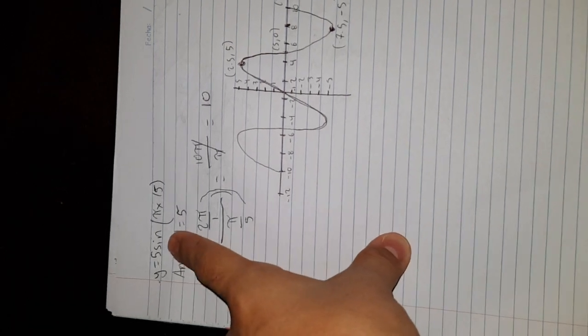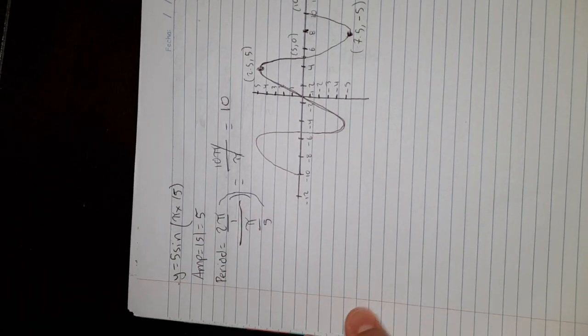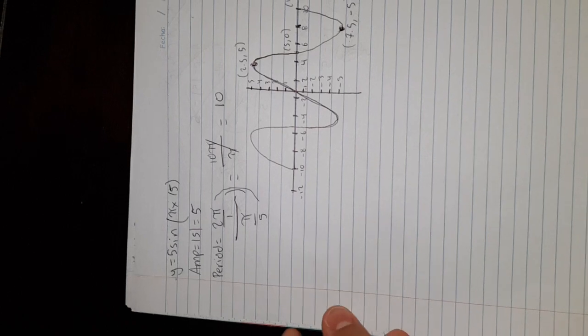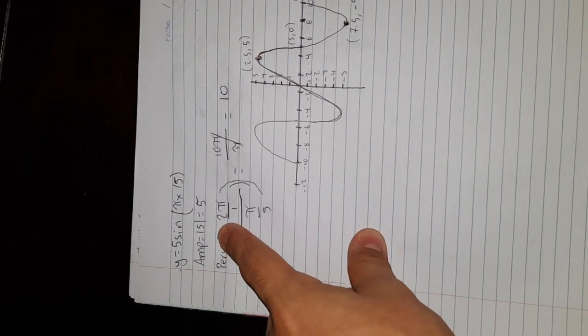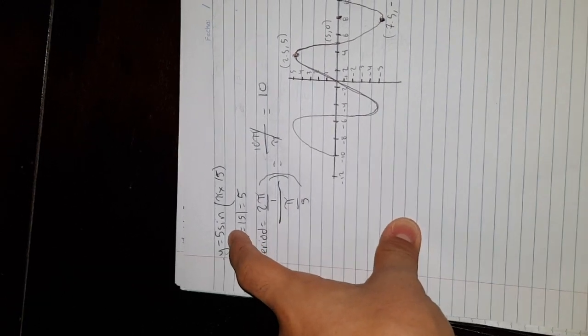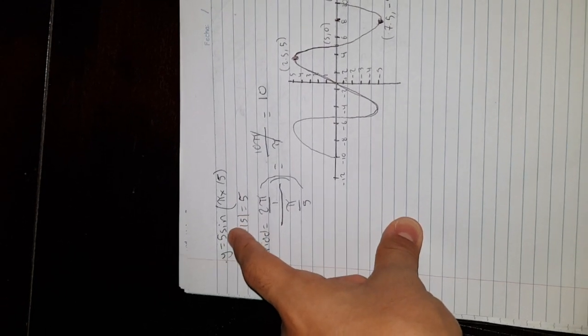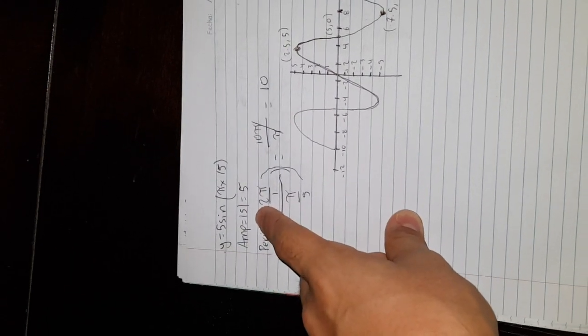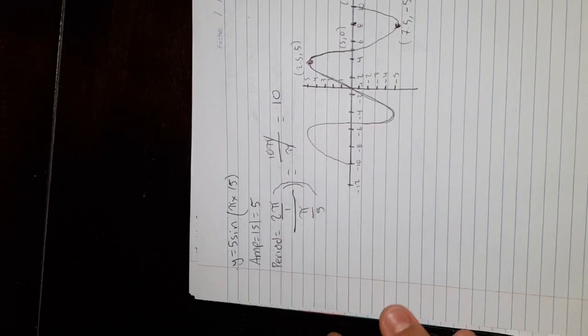Okay, so first here we have the graph, right? And we have to find the amplitude and the period to graph it. So to find the amplitude, you need to get the absolute value of the number that is next to the trigonometric function, right? So in this case, it was 5, it was positive, so it just remained like that.